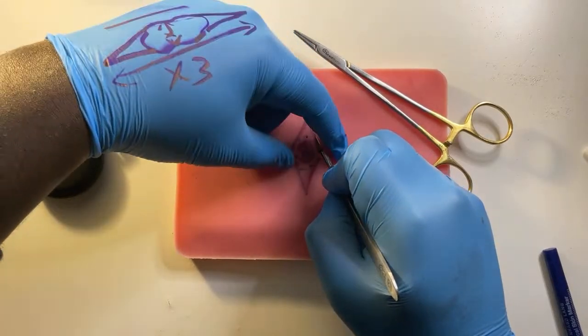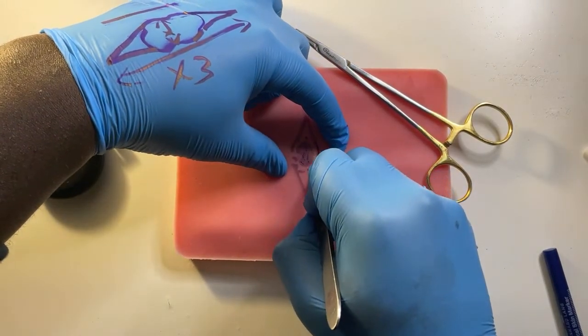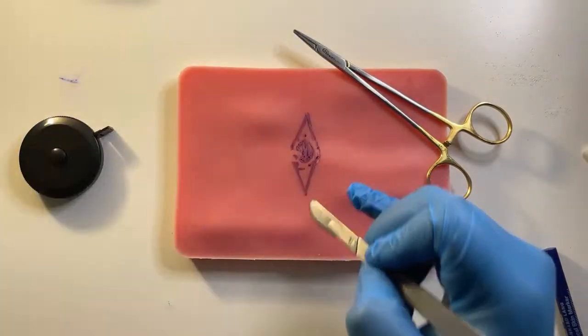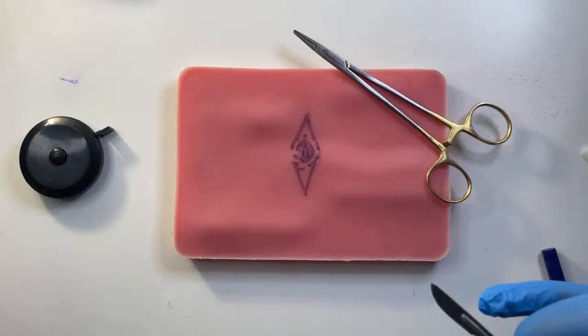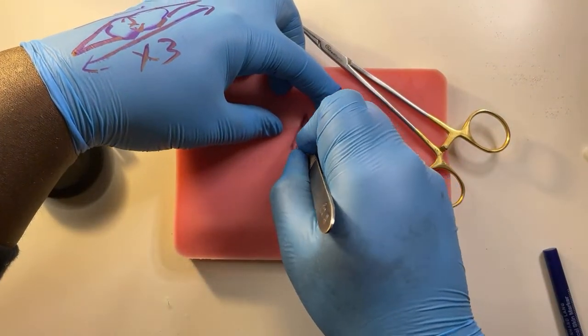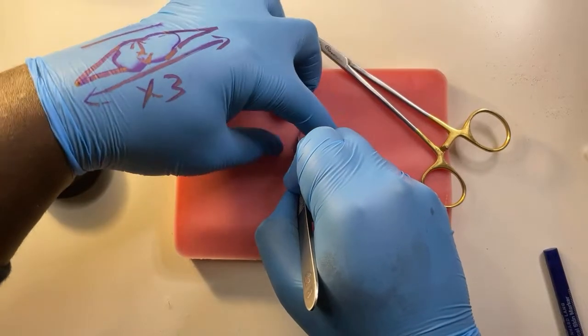Move your hand down as you go and cut. That's the bottom line. And then I'm going to do the same at the top. Cut, cut, cut, and move.